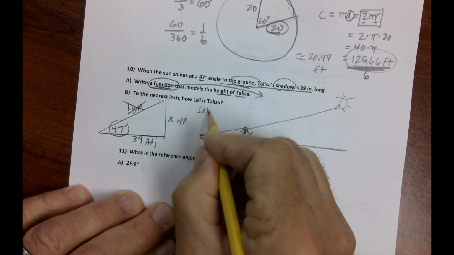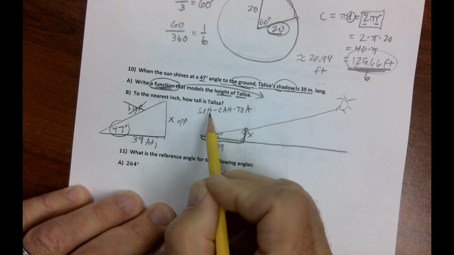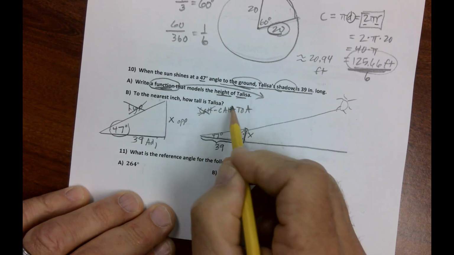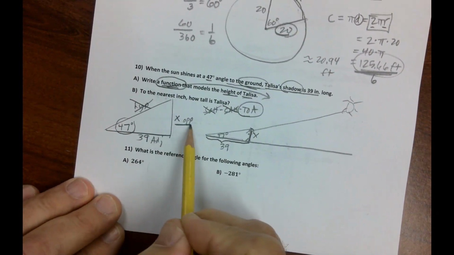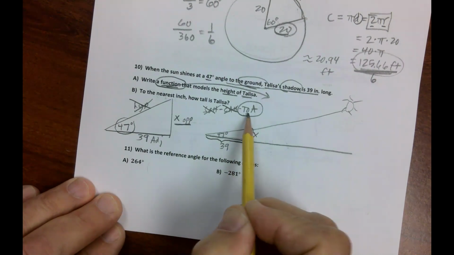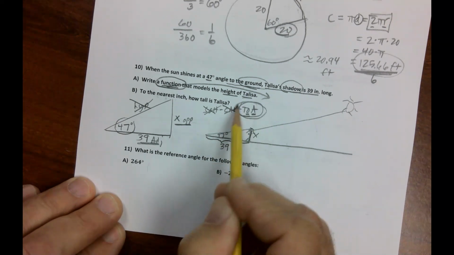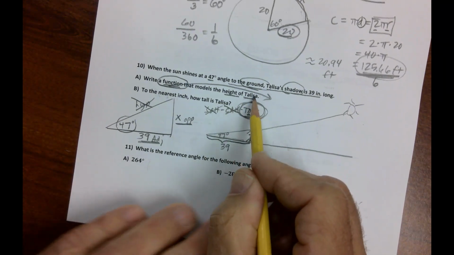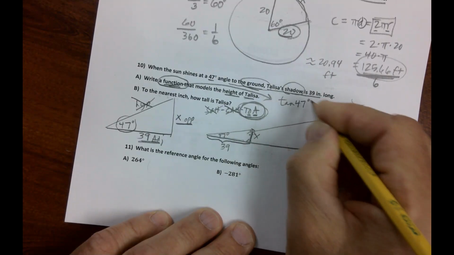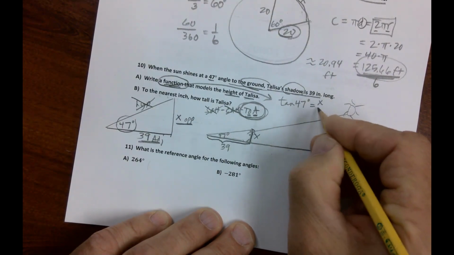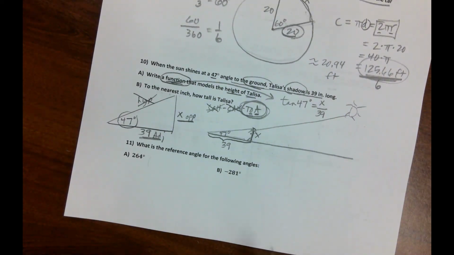So in SOHCAHTOA, we know that hypotenuse is used in sine and cosine. Tangent uses opposite, and that's what we're trying to find. So we need it. And we've been given the adjacent side, which is right here, so it's telling you use tangent. So the answer to letter A would be tangent of 47 degrees is opposite over 39, adjacent. Now, that's the answer to A.